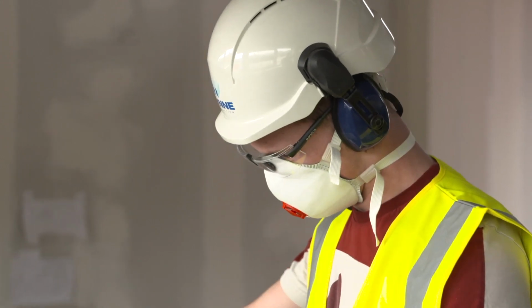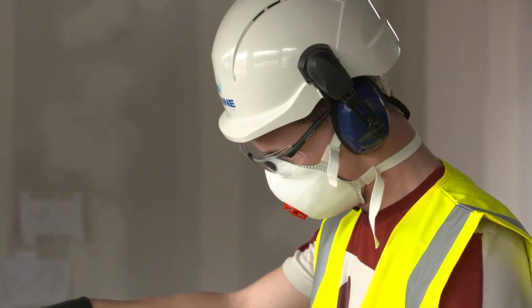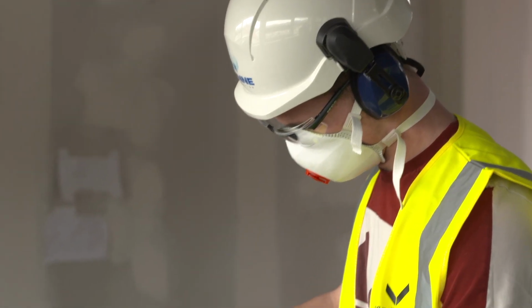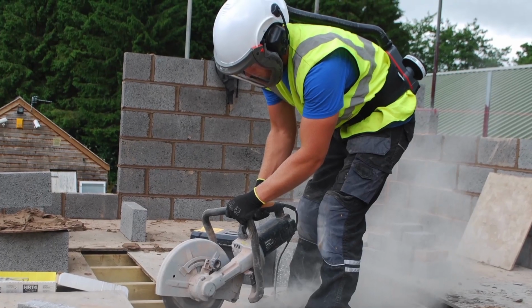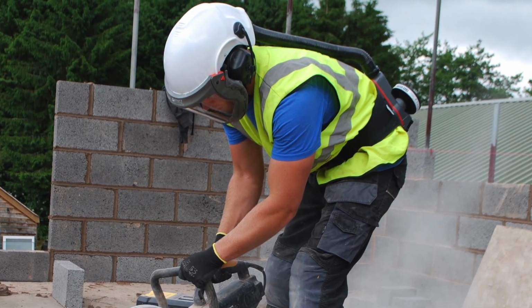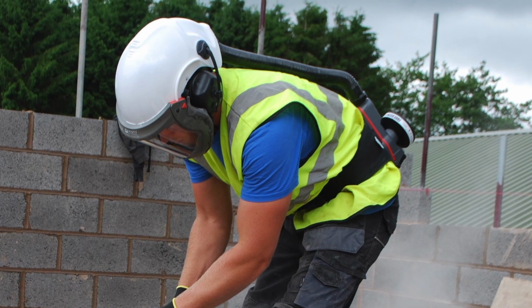The RPE must also be suitable for the work being done. Disposable masks or half masks can become uncomfortable to wear for long periods. Powered RPE helps minimize this. Consider using powered RPE when people are working for more than an hour without a break.